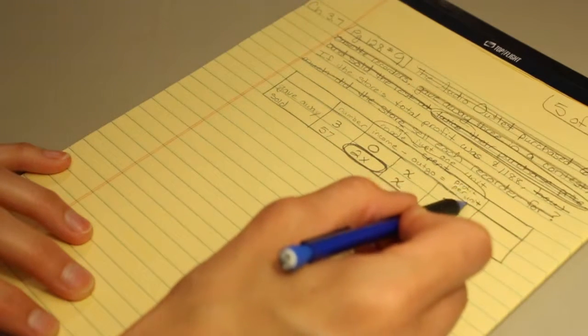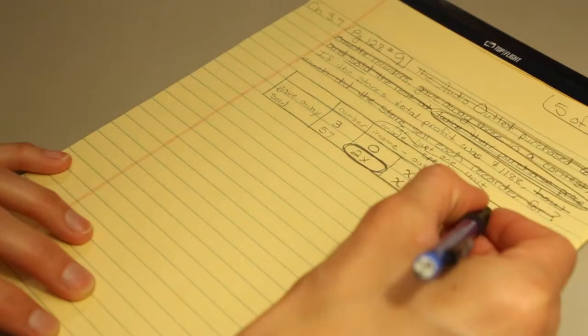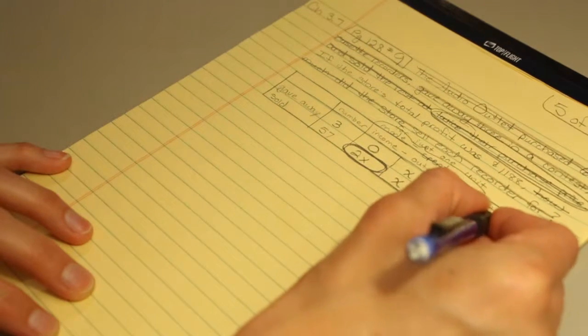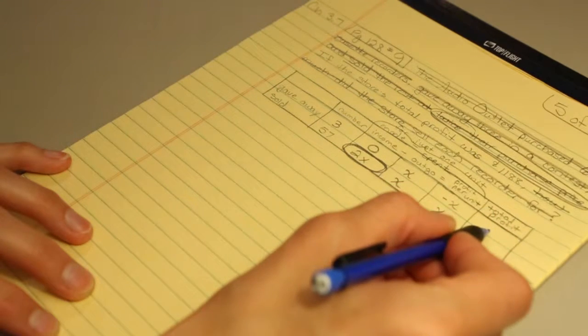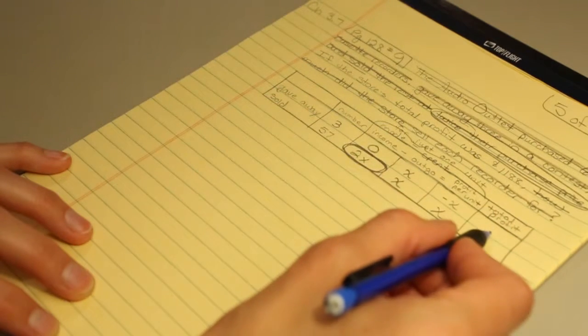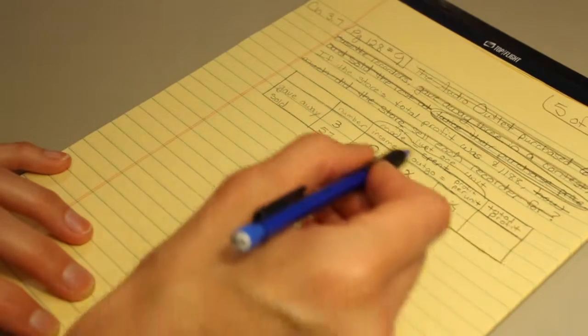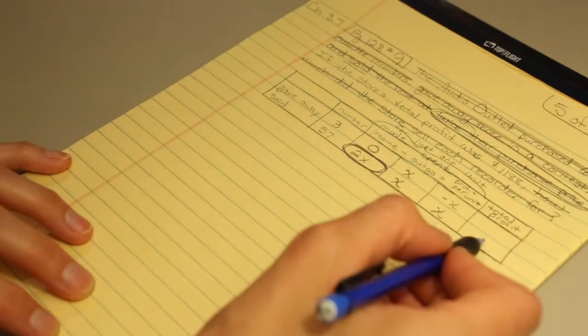Now, if this is your profit per unit, and we want this to be our total profit, that means this box would be the total profit for the ones you gave away. Well, we actually don't have a profit. We have a loss. That's why we're going to have a negative here. And this will be your total profit for the ones you sold.